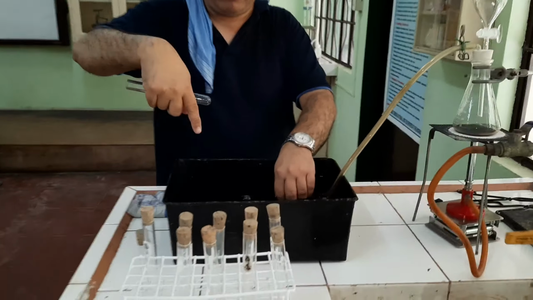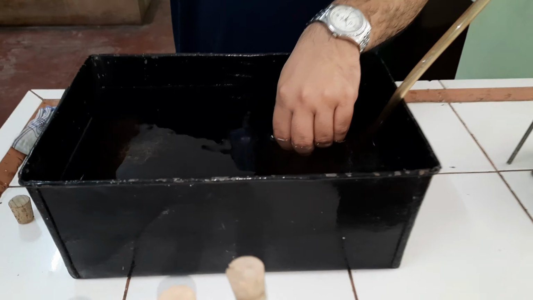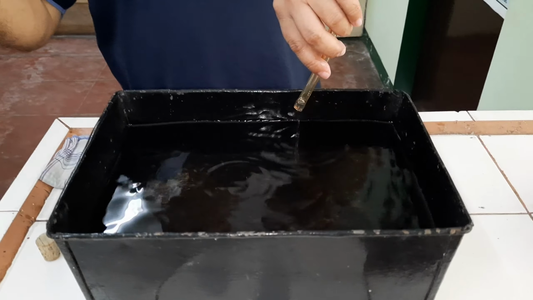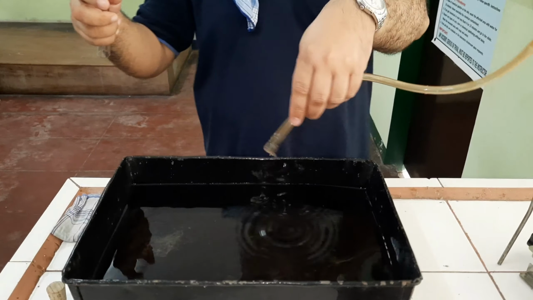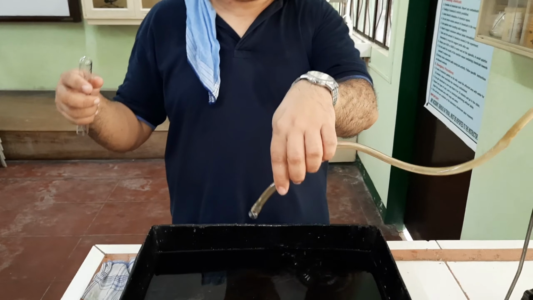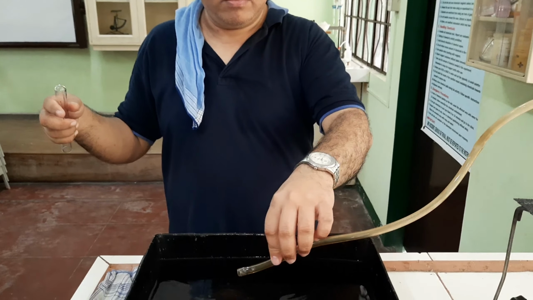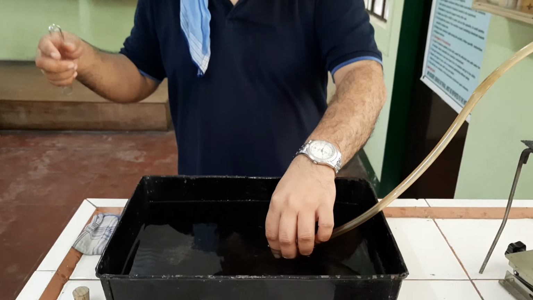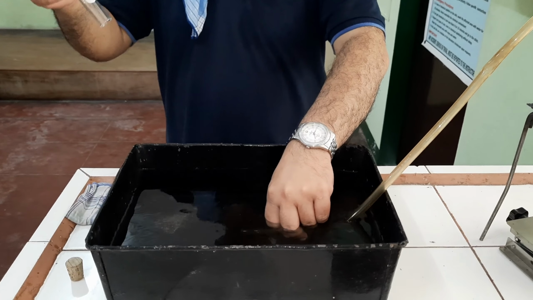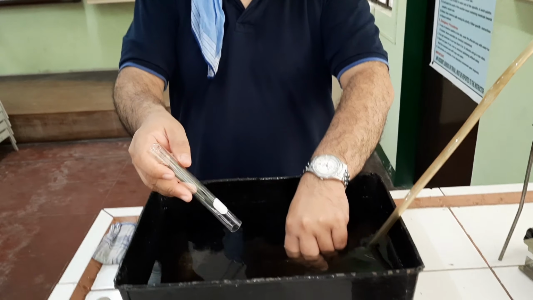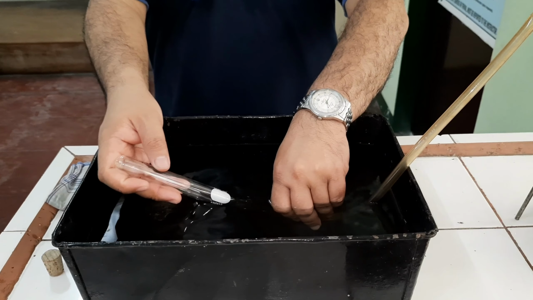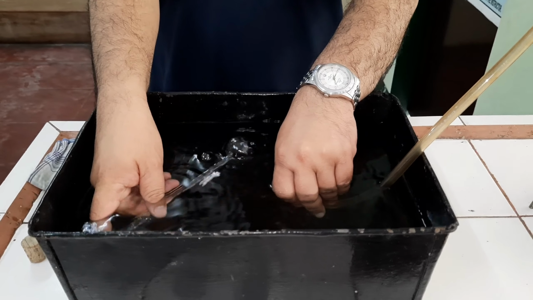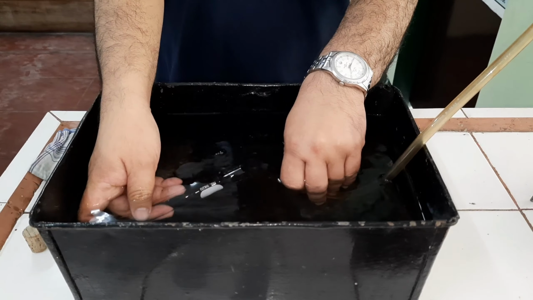Come closer. Focus on this setup here. In collecting oxygen, we insert this tubing and dip it in this water basin. Then we place our test tube right here. We can fill our test tube with water.